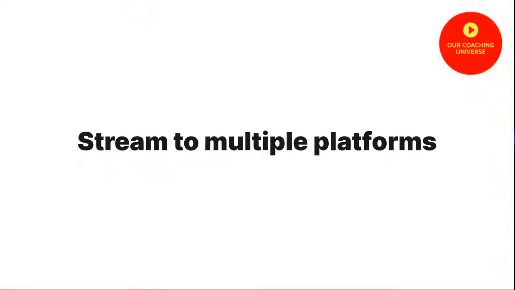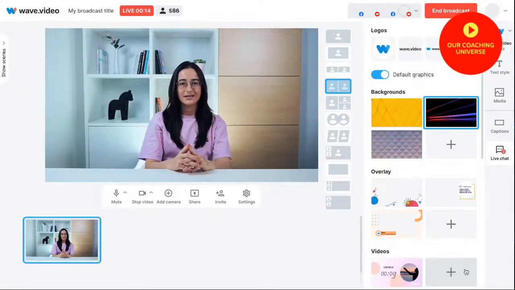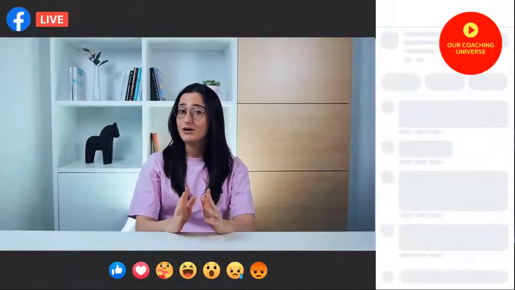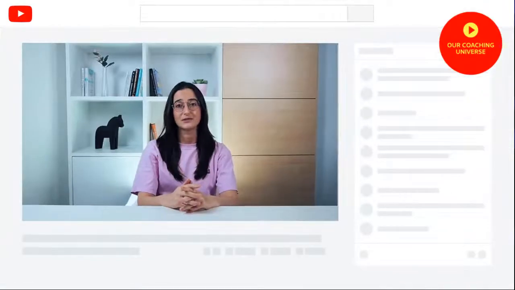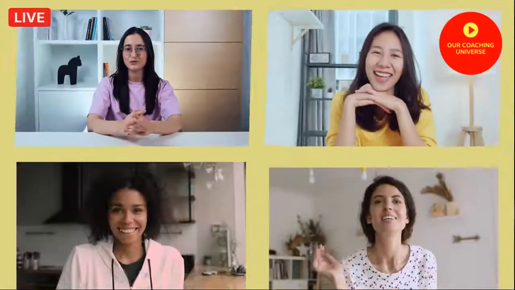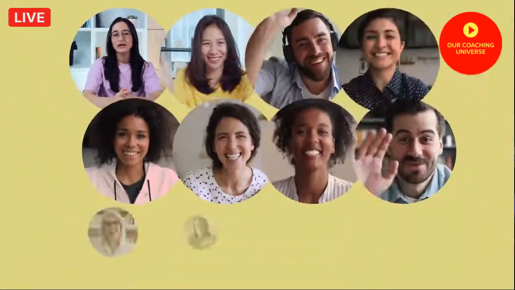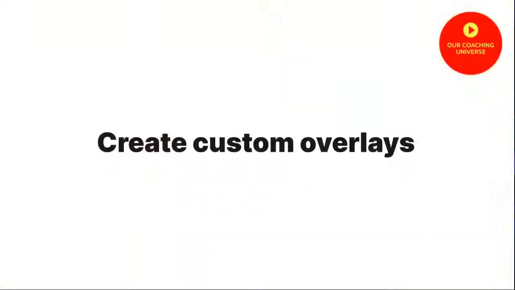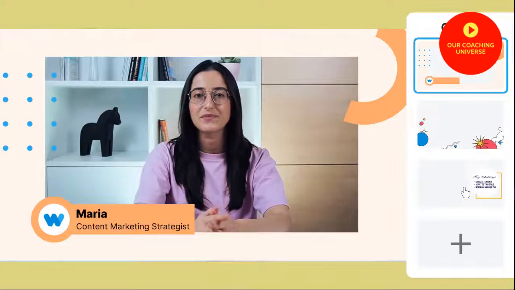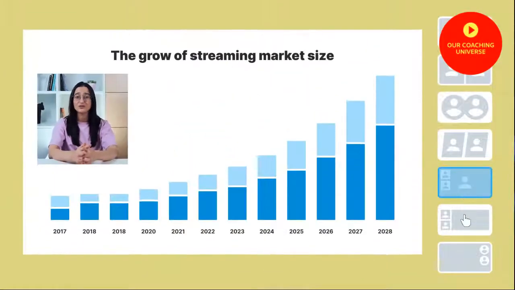With Wave.Video live streaming, you can effortlessly broadcast to multiple channels at once to reach as many viewers as possible. Easily invite up to 12 guests to your stream and bring them on screen all together. Plan the streaming flow. Make your live streams look unique with stylish, customizable layouts and overlays.